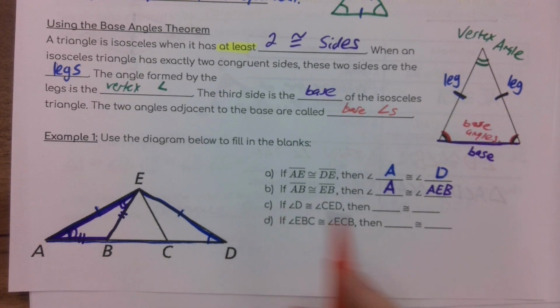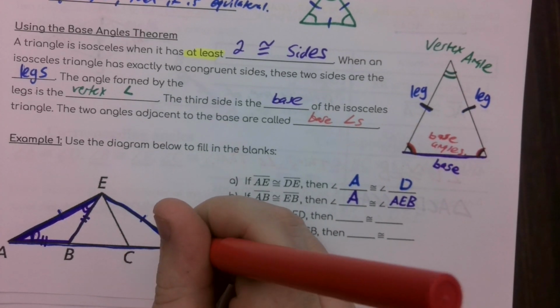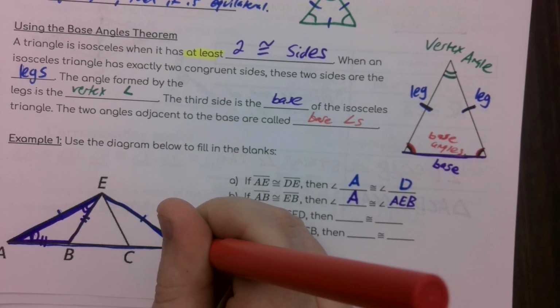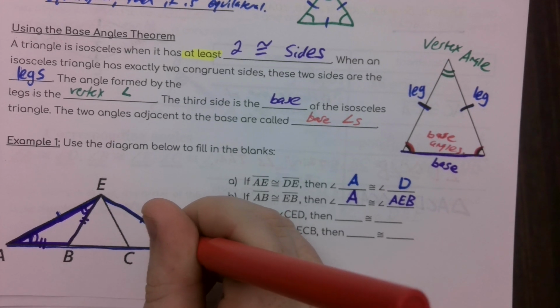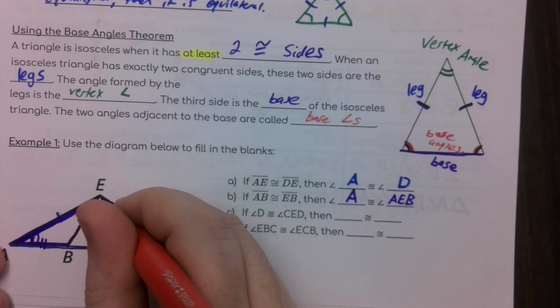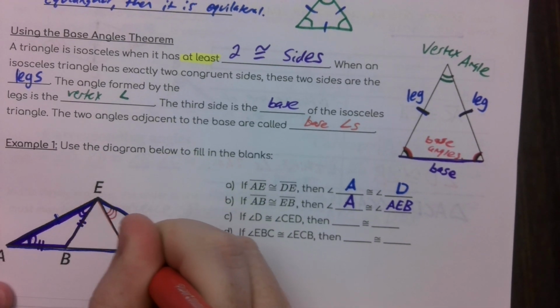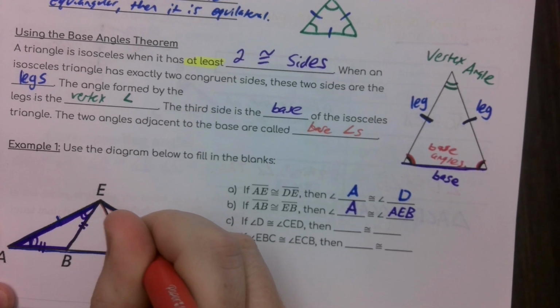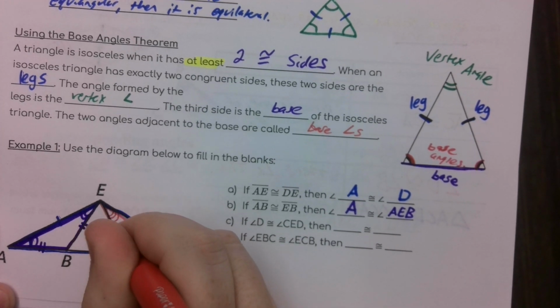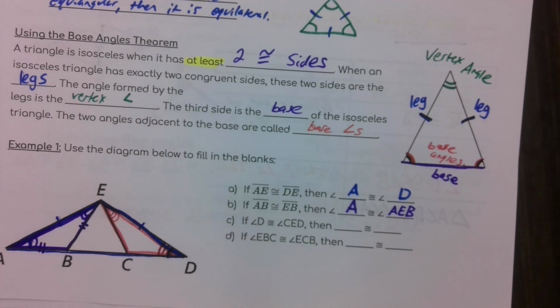What if angle D is congruent to angle CED? Well, D is this angle down here. I'll mark it with 3 tick marks. And CED would be the angle with a vertex at E. So now we're talking about this triangle on the right. For this triangle on the right, what could we show?